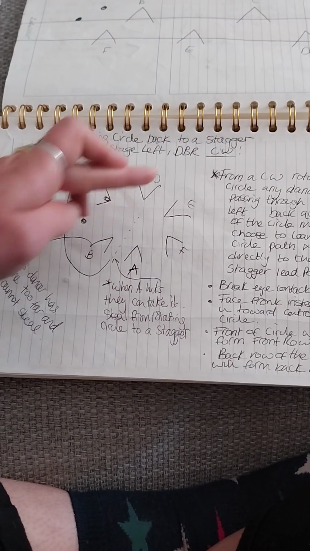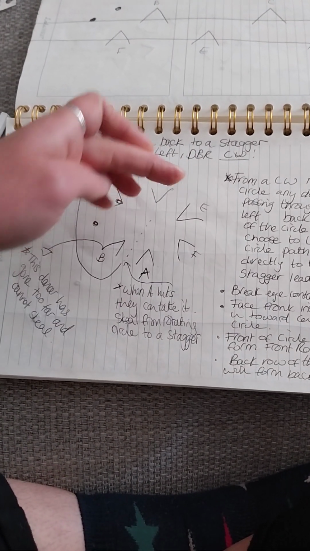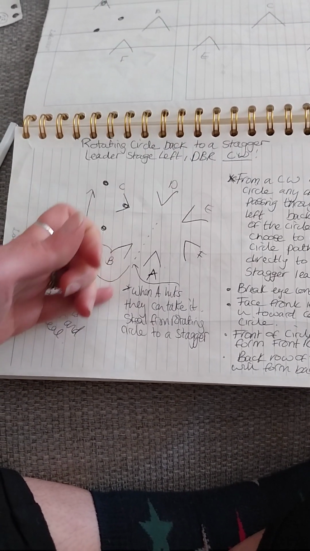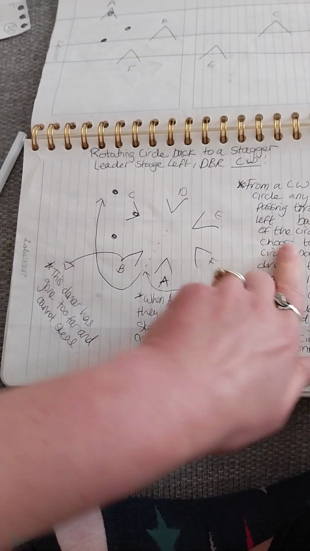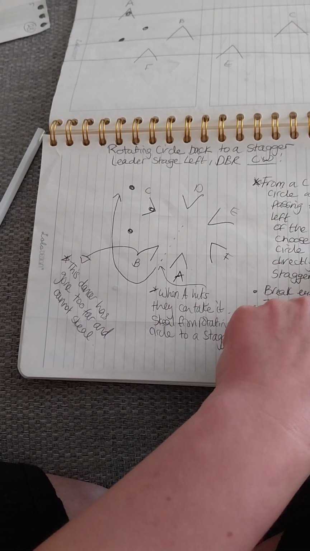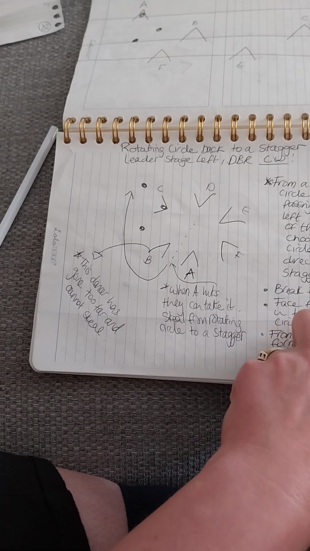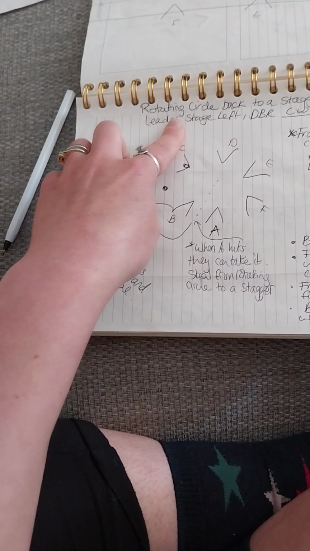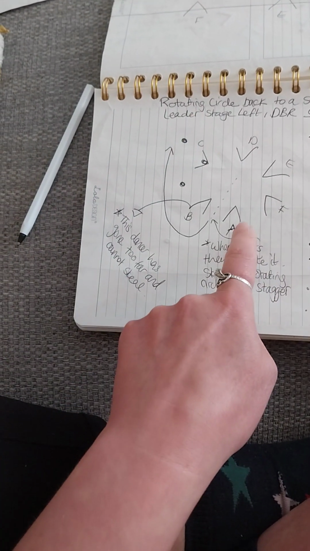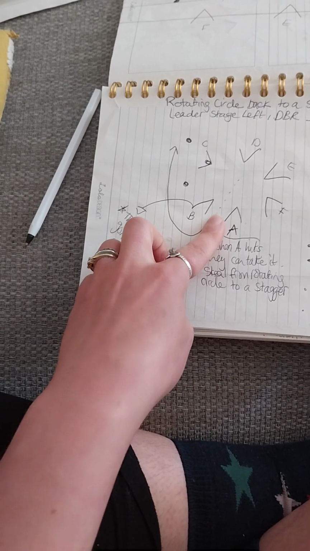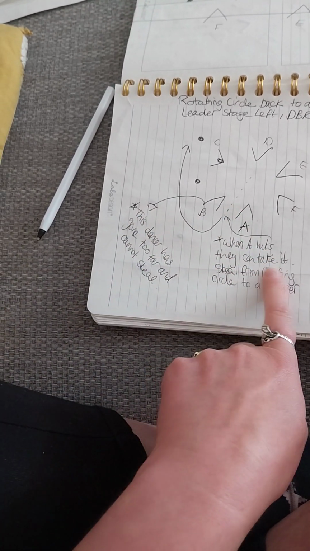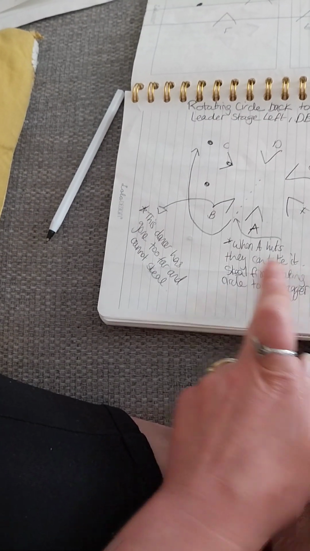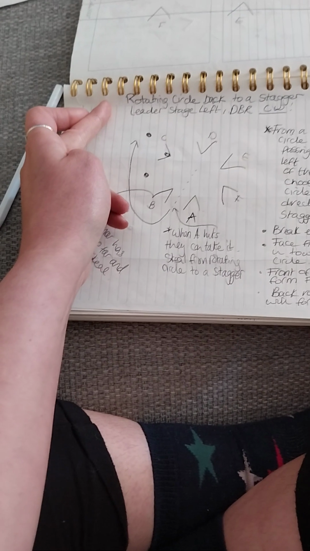So again, this is our line. This dancer B has gone too far and cannot steal. So when we're talking about the left back quadrant of the circle may choose to leave the circle path and travel directly to the new stagger lead position, I'm talking about this line here. This dancer can't go and take it because they've gone too far. But this dancer here, when A hits that back quadrant, they can take the lead. Okay, they can stop the rotating circle and move people into a stagger.